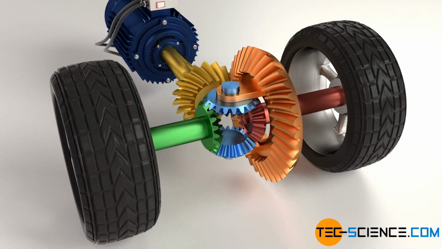This is to the question of what is the differential lock on the car, and what gives the presence of this system. To prevent such unpleasant situations, there is a so-called differential lock. It can be partial or full, and is divided into automatic and manual.